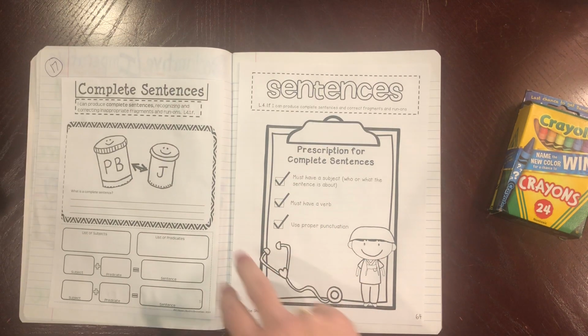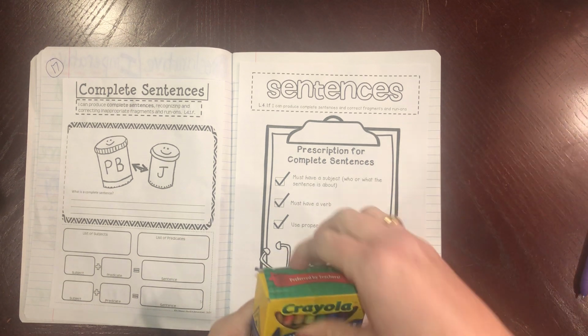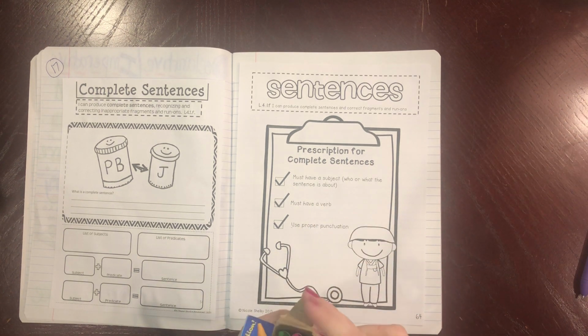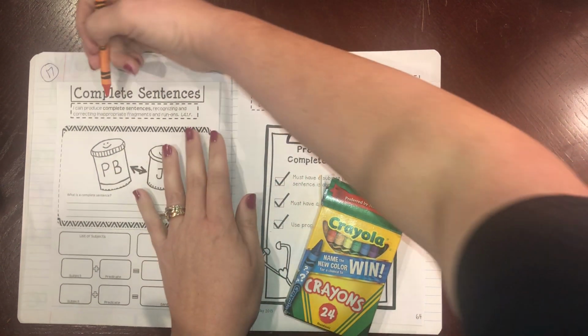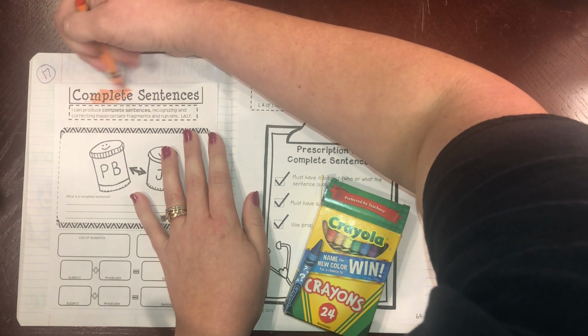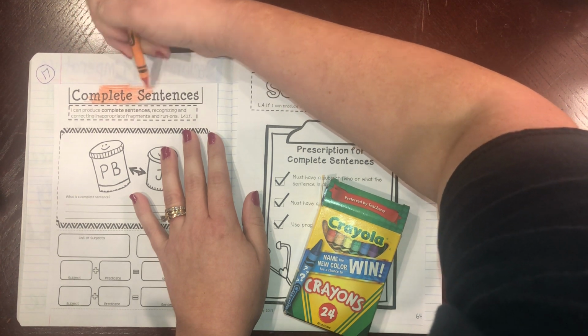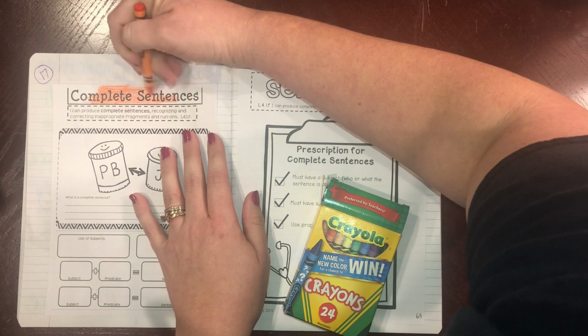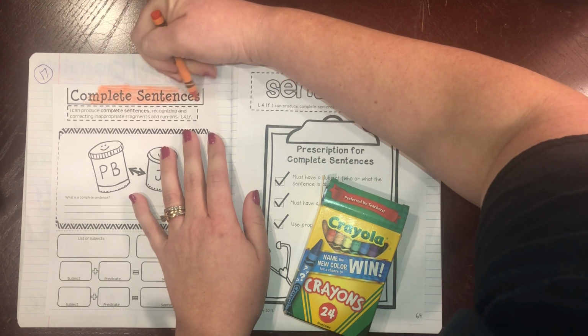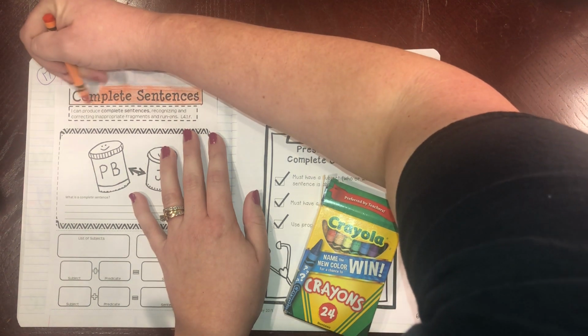So today we're going to be focusing on what makes a sentence complete. So when we look on the left side, you can take your crayon if you want to, and we're going to just kind of use a light color to shade in the title of complete sentences. So remember, you can pause your video and then push play when you're done. And this is just to remind us that this is going to be something important that we want to make sure that we come back to, so we can reference to make sure that we are always using complete sentences within our fourth grade writing.